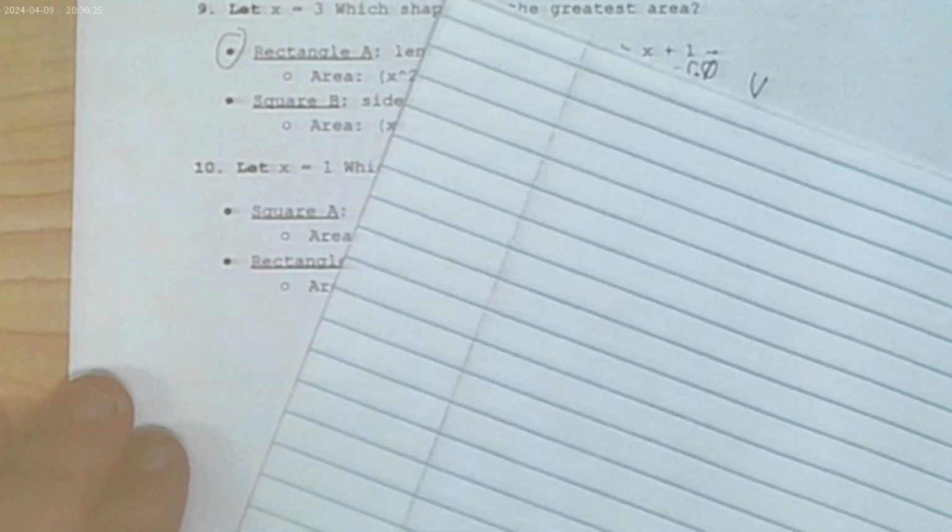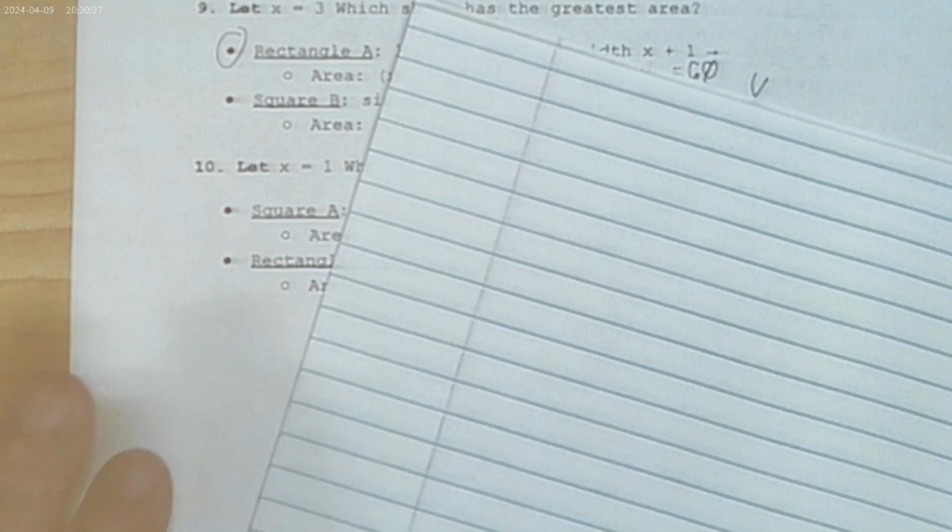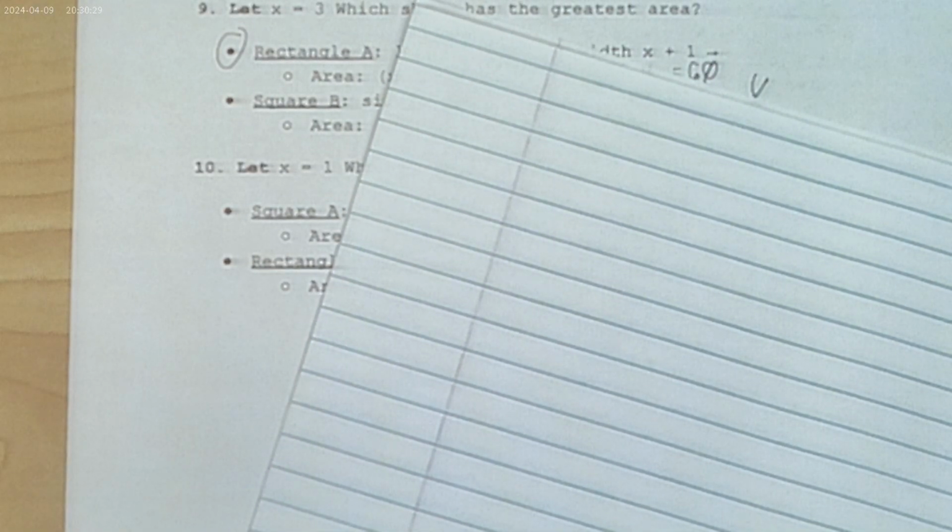Let's see here. Let x equal 1. You know what my gut is saying now? My gut is saying rectangle. My brain isn't working anymore. It's been almost 12 hours since I started filming. Maybe that's why it told me to do the square. It's not really doing any good.